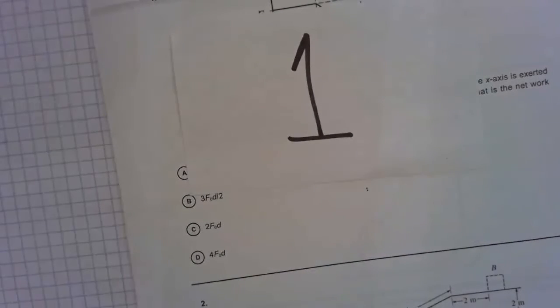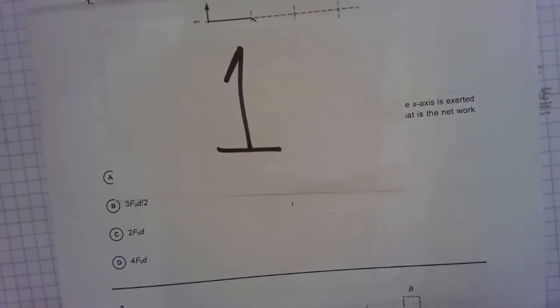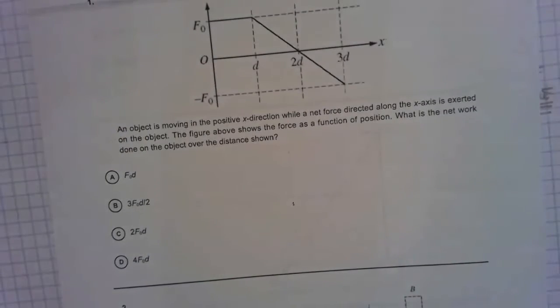This is the first time you've seen one of these. I put the index cards in there so that when people are scrolling through the video on YouTube or whatever, they can see which problem is which, because they're probably not going to watch the whole thing straight through. They're going to go to the problems they need help with. So this is number 1.